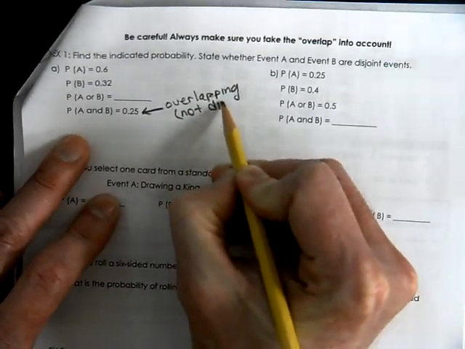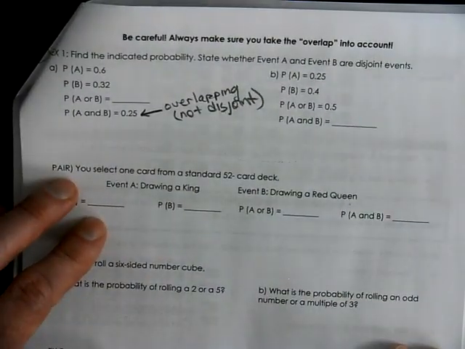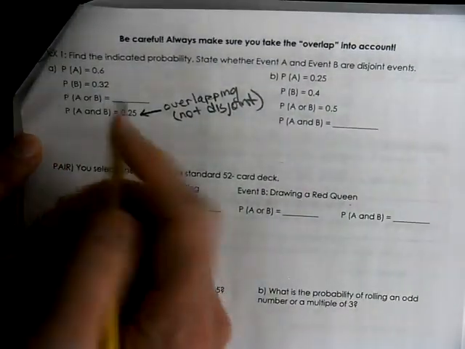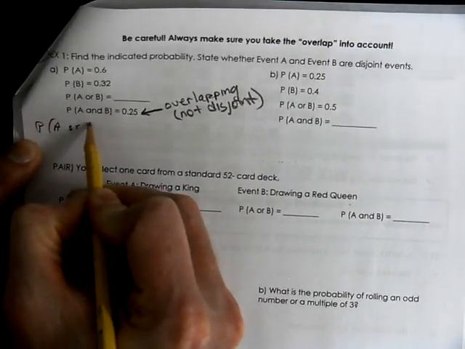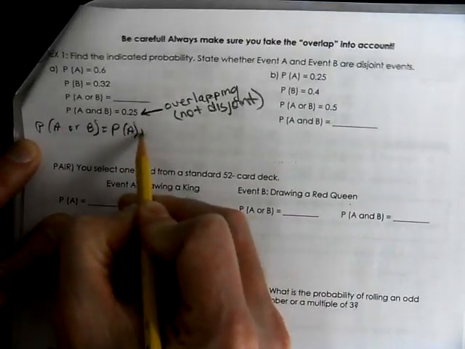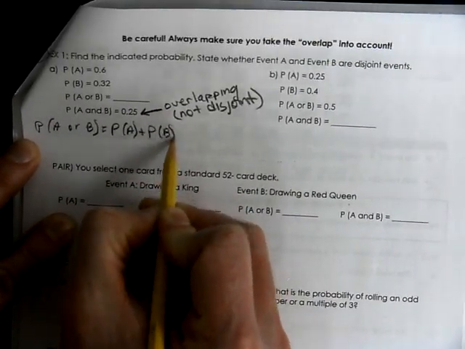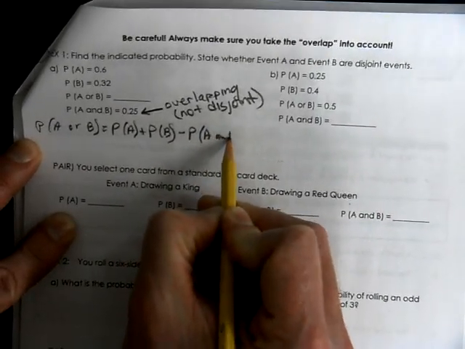They're not disjoint because there's overlapping. We're going to use the probability of A or B to equal the probability of A plus the probability of B minus the overlapping of A and B.